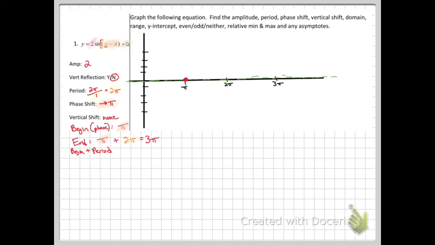My end says 3 pi. At 3 pi, there's a point on the green line. And then we know from the page before, the middle of sine is also on the green line. I can clearly see the middle of pi and 3 pi is 2 pi. That is on the green line as well. Now we need to find the middle of those segments.